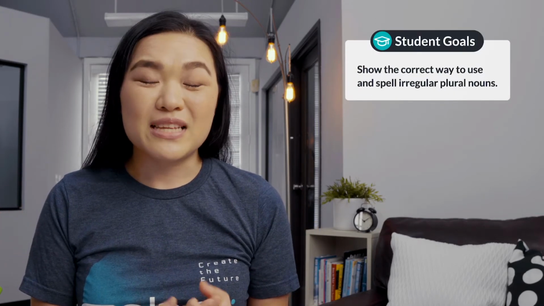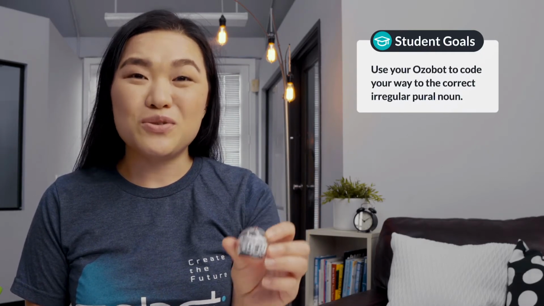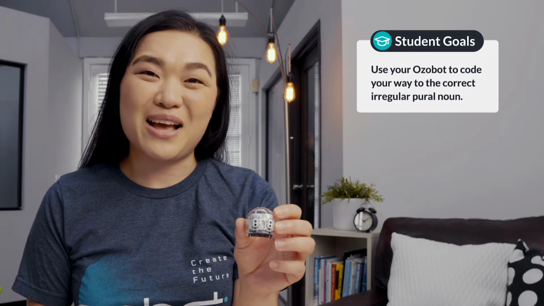Make sure to have both pages. In today's lesson, you are going to be able to use and spell irregular plural nouns. You'll also use your Ozobot to code your way to the correct irregular plural noun.